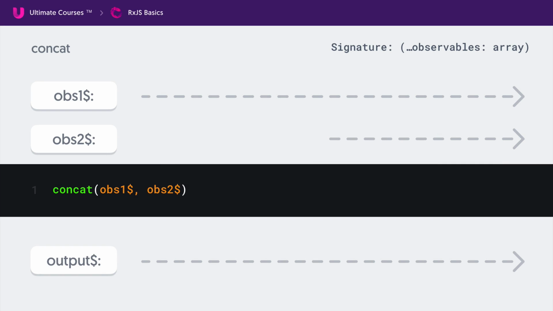The concat creation operator lets you create an observable from a variable number of other observables you supply. On subscription, concat will subscribe to the inner observables in order, so as the first completes, the second is subscribed to, and so on. Any values emitted by inner observables are emitted by concat.